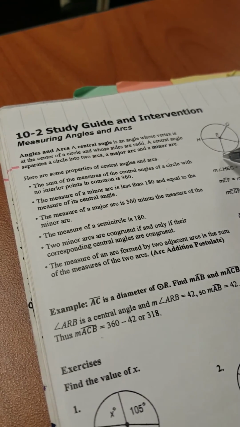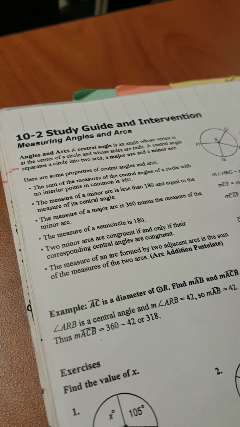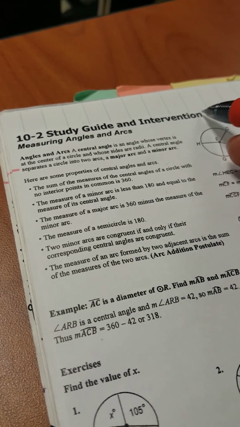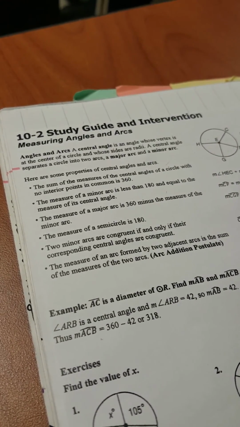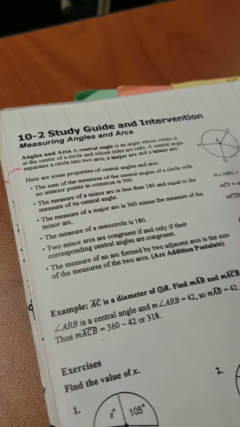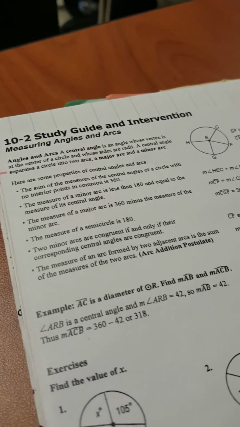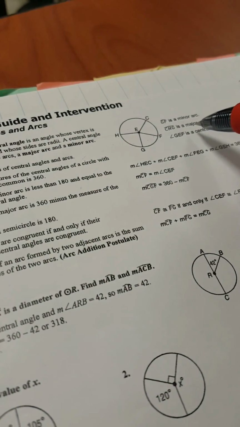Okay. But if I want to go around this way, which is bigger than 180, I would have to give you 3 letters. So I could say G, H, then F. So you know to go in that direction. Or I could have said G, C, and then F. But I needed to use 3 letters to let you know it was a major arc compared to a minor arc.